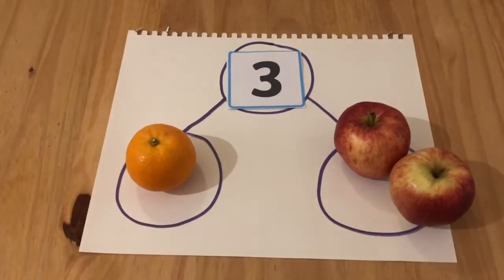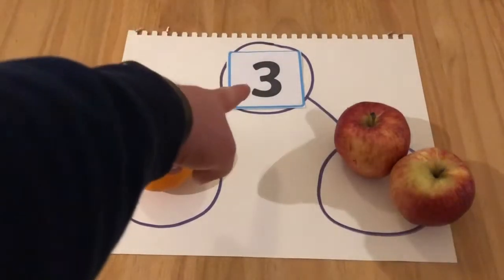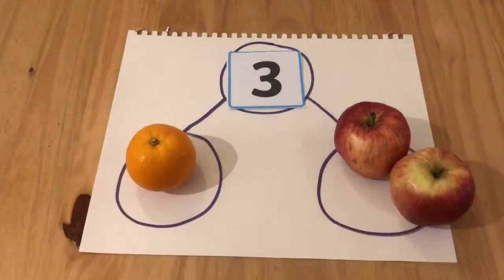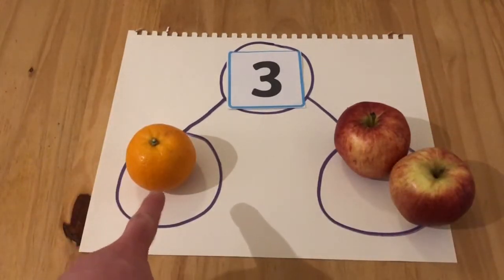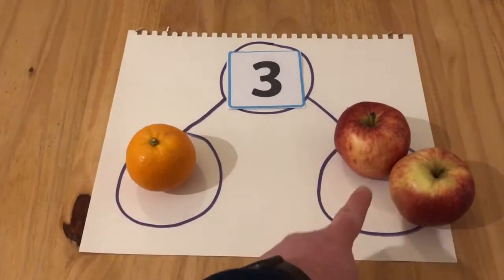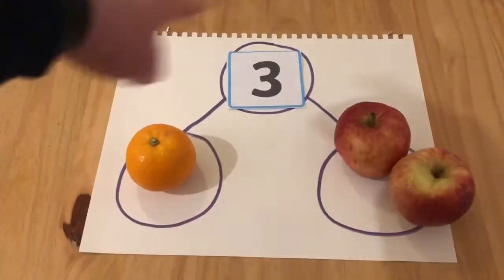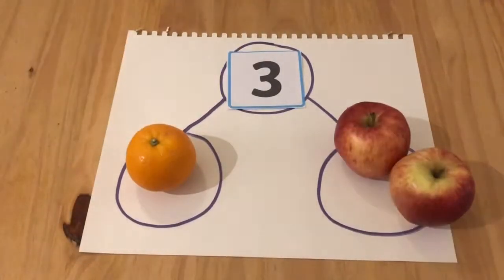1 add 2 equals 3. What is your whole? 3. And you've got 2 parts. How many's in this part? 1. How many's in the other part? 2. Altogether, the total is 3. That is the whole when you add them all together.